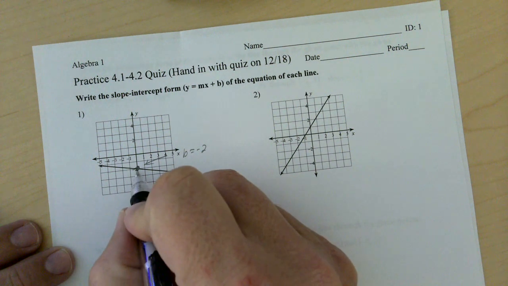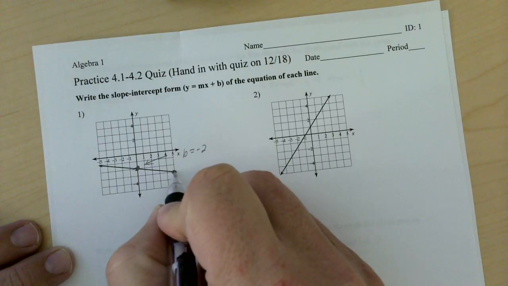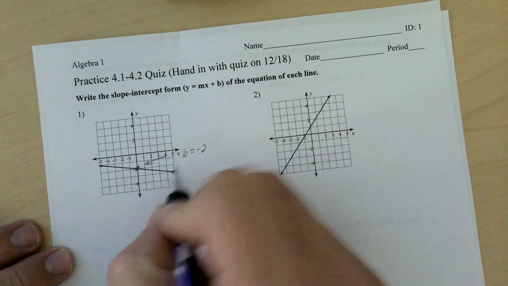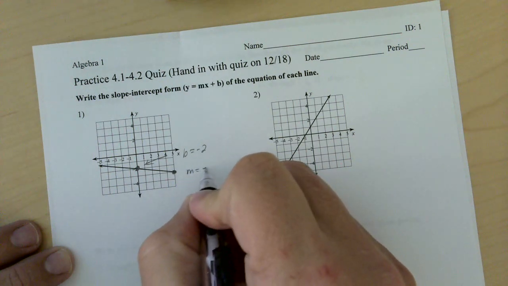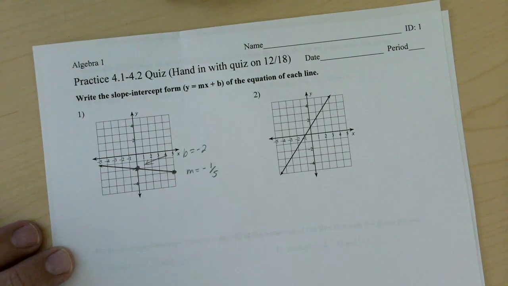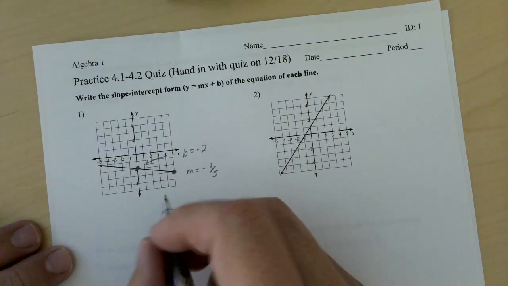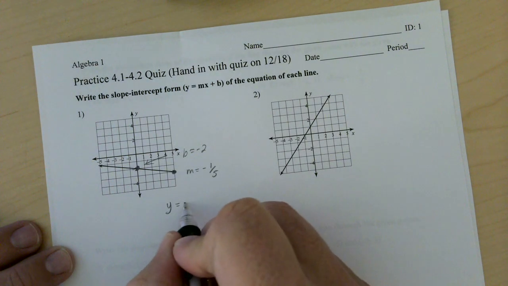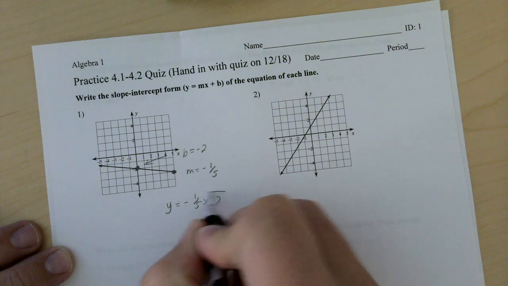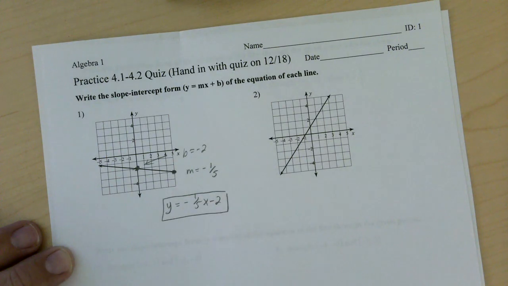So we have this dot, and then this dot right here. It's down 1 over 1, 2, 3, 4, 5. So the slope is negative because it's going downhill: -1/5. Once you have that, you can write your rule. So y = -1/5 x - 2 describes that line.